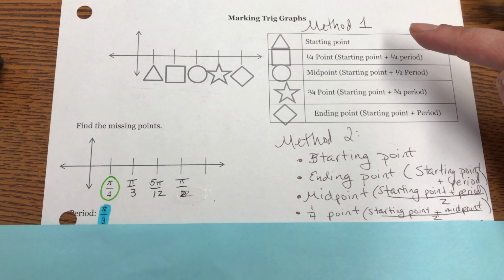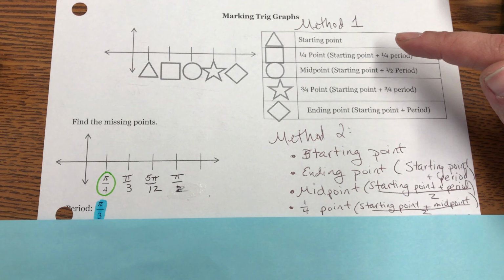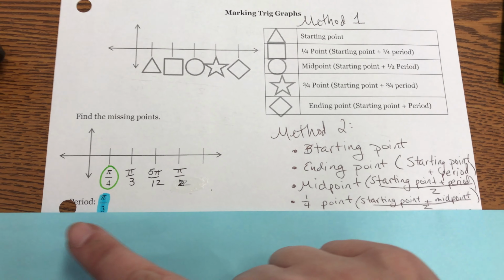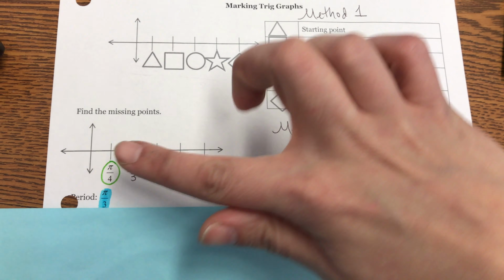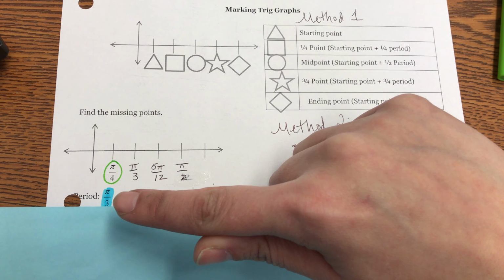So when you have a graph, you're going to have to find the starting point, which we'll get into later. But you'll have a starting point, and you will have a period. So for our first example here, you can see we have a starting point. Don't worry about those. We'll be finding those in a second. And you'll be given a period.